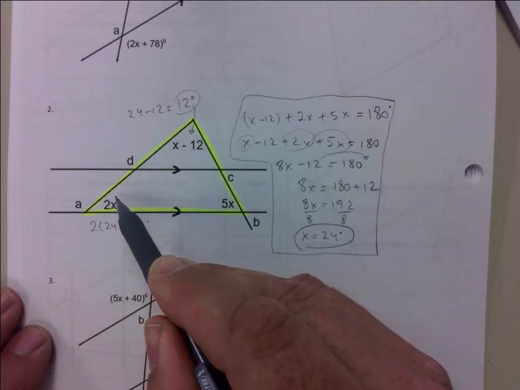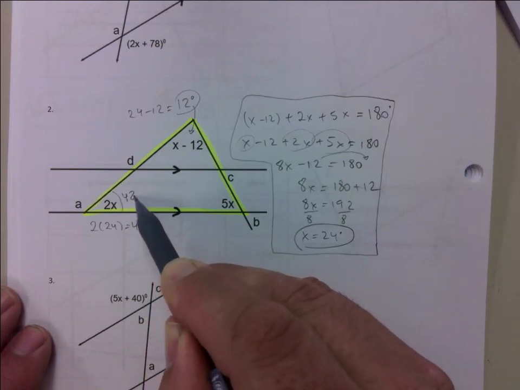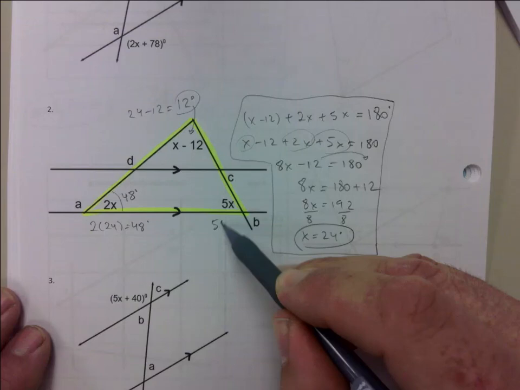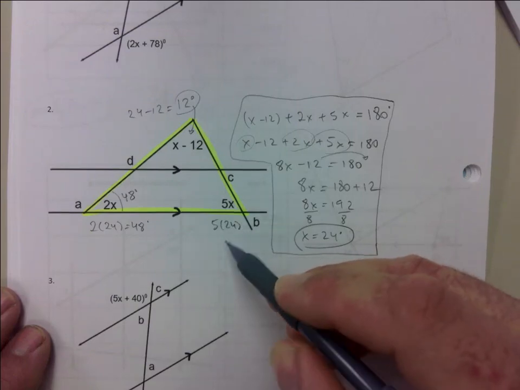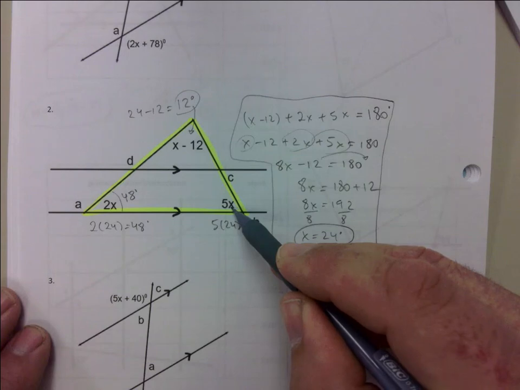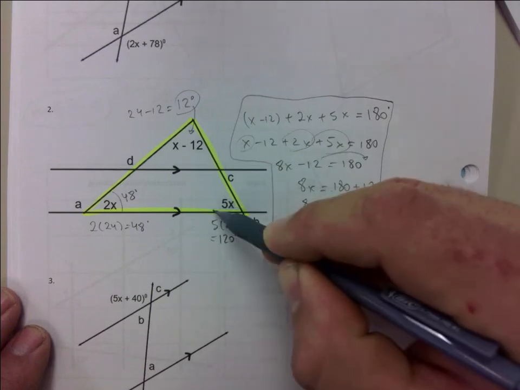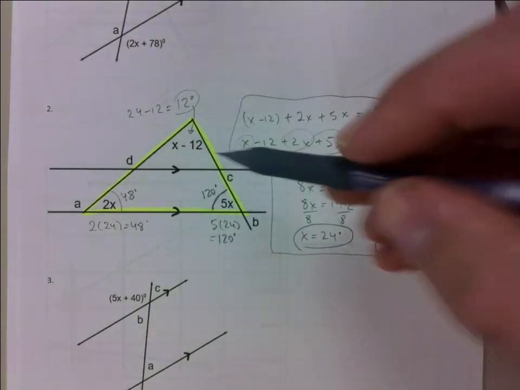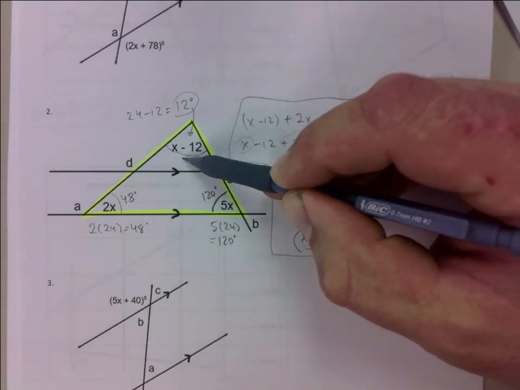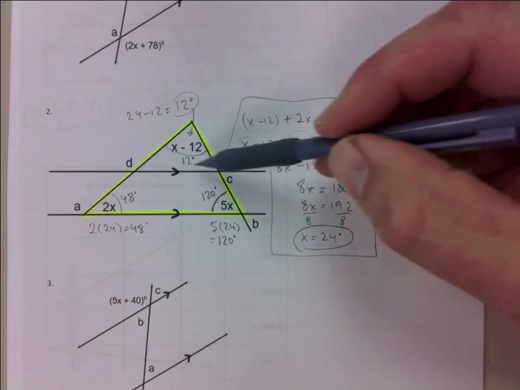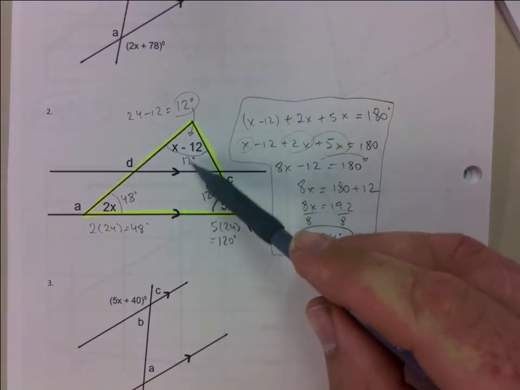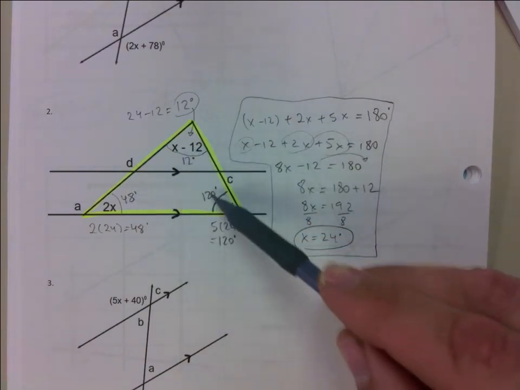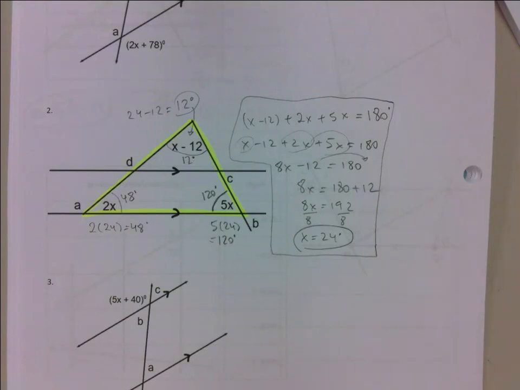I should have said that this is not drawn to scale, right? So that's 48. This is 5 times 24, which gives me 120. So this angle here is 120. So you can actually go and replace all of those expressions with actual angle values. So there we go. And it does add up to 180, right? 12 and 48 is 60, plus 120 is 180. So you want to check that to make sure you didn't make any mistakes.